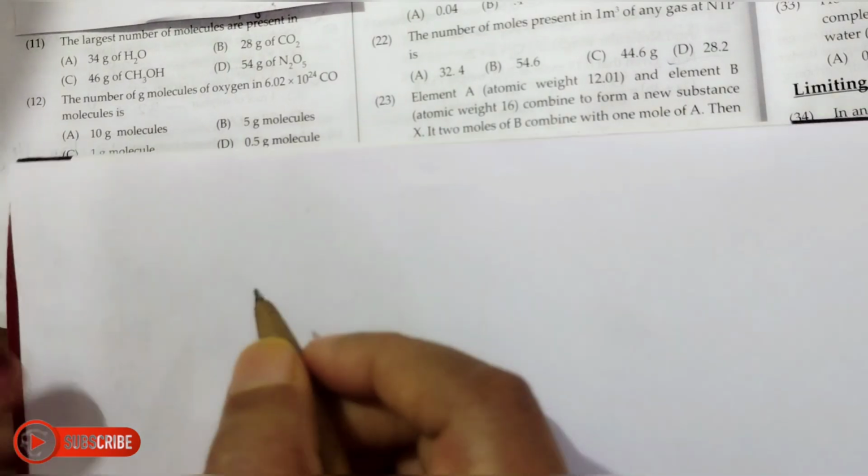Here, in the first question, they are asking in which the largest number of molecules are present, and the options which are given are in gram. So let us first convert all the given options into mole, and from mole we can calculate the number of molecules. So let us see the first option.